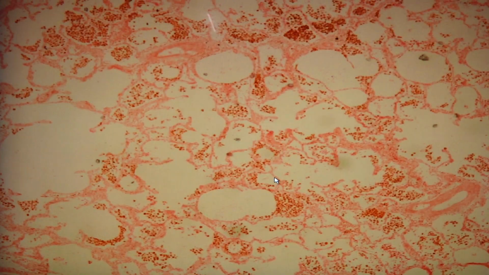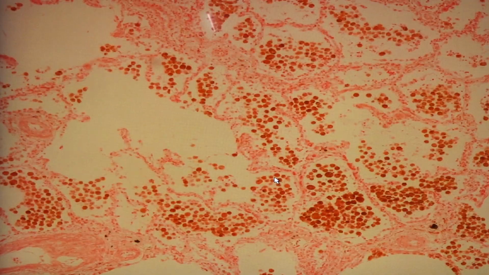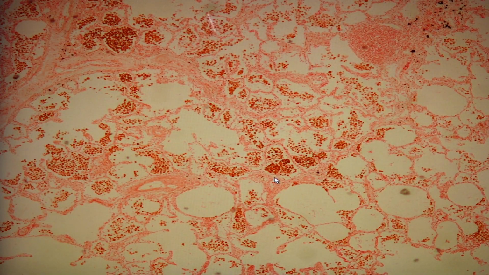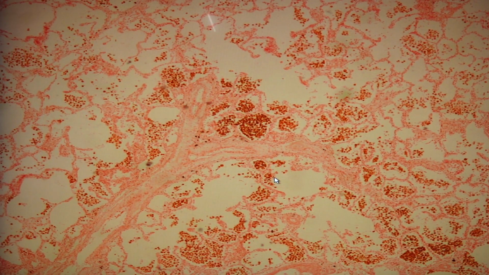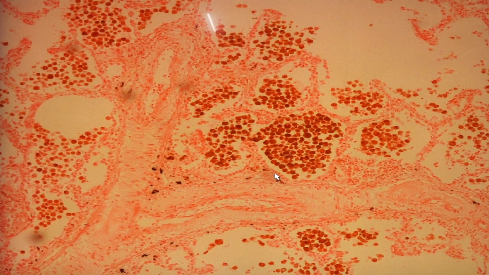Okay. Next is slide 138. So I think this is already a review for you. Slide 138 is labeled as chronic passive congestion of the lung. Okay. So you can see the presence of the alveolar spaces that are filled with hemosiderin-laden macrophages. So what does it signify?